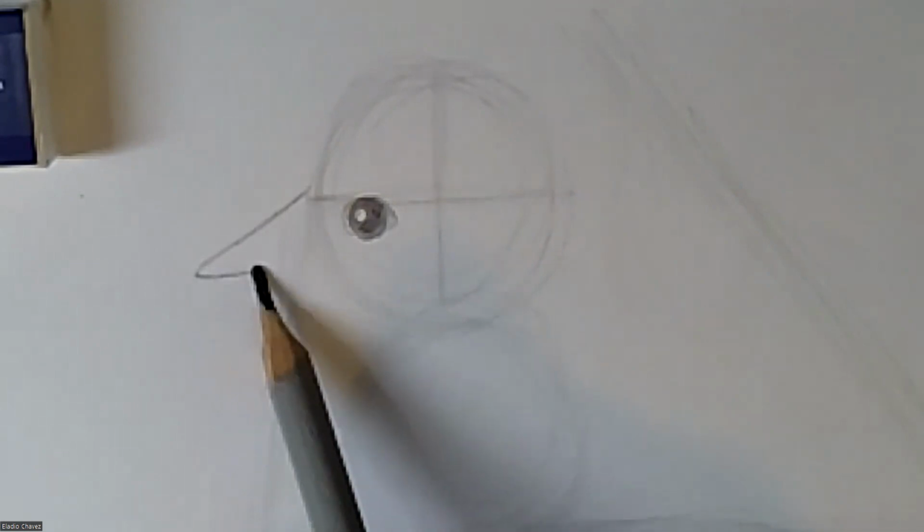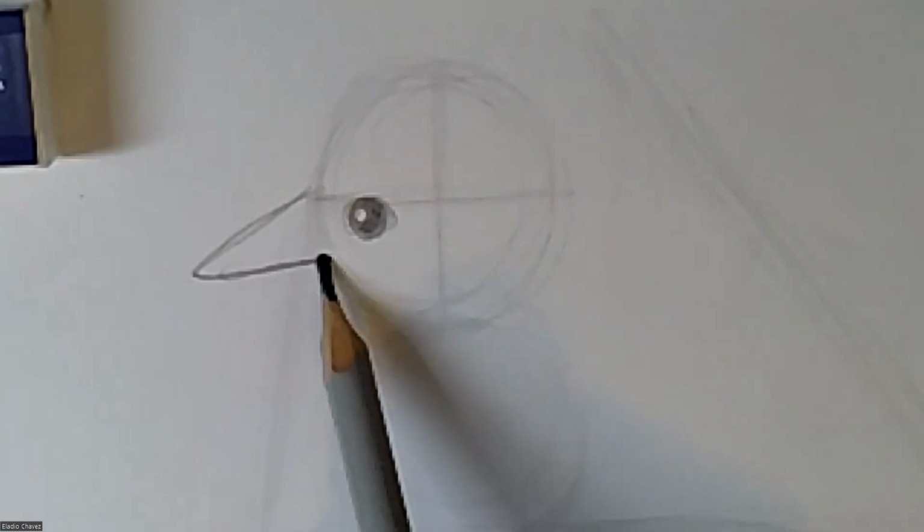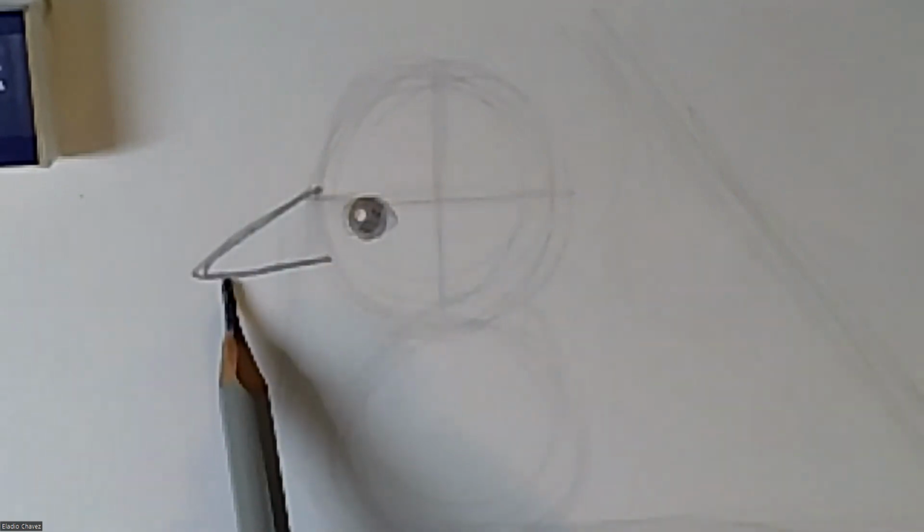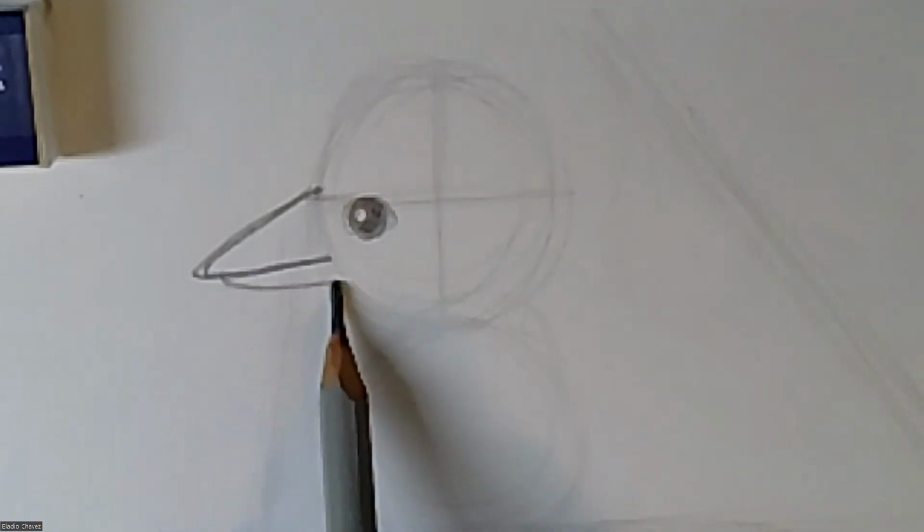Let's get that nose in there. The beak angle comes out this much and it comes back up in there. From there to there, it fits right in there. And then the bottom beak is a little straighter, and onto that.